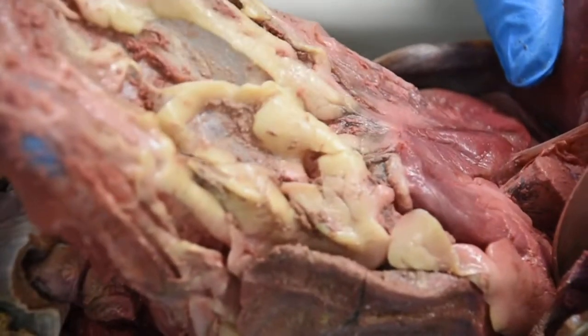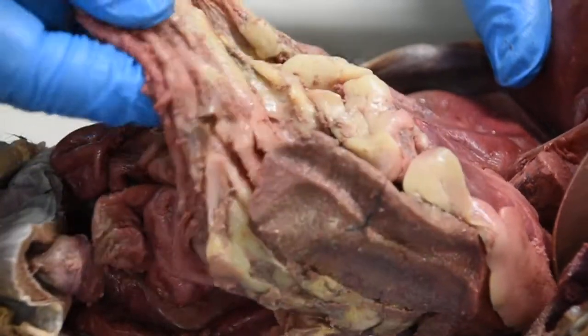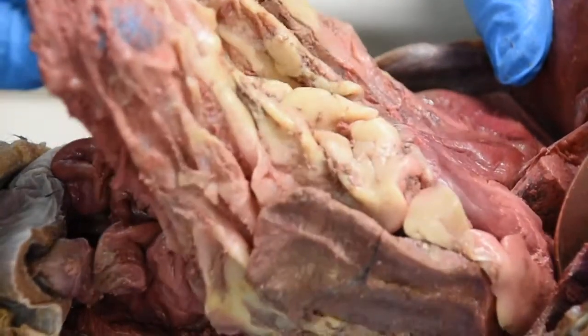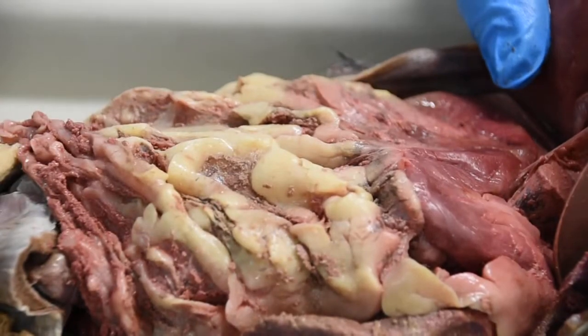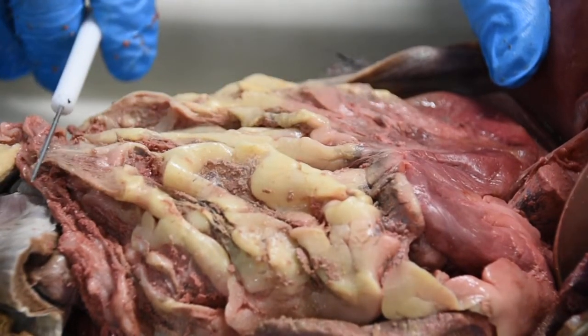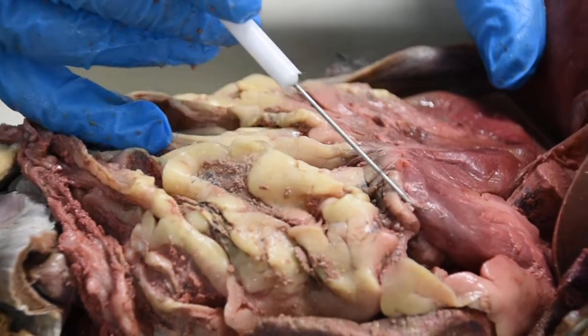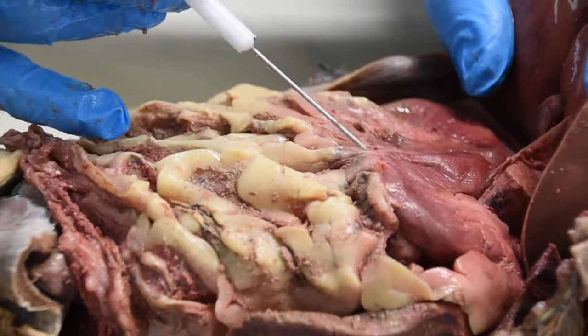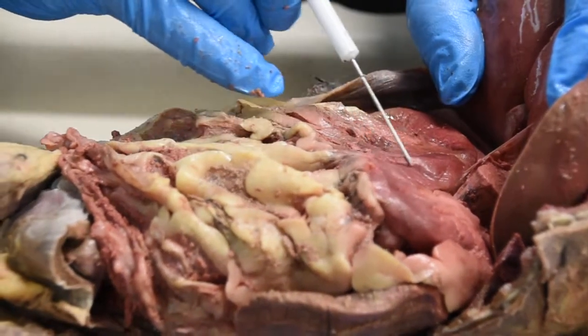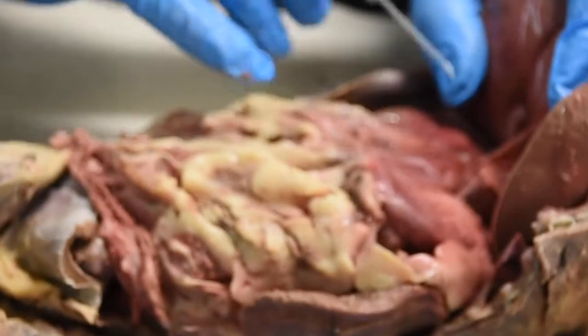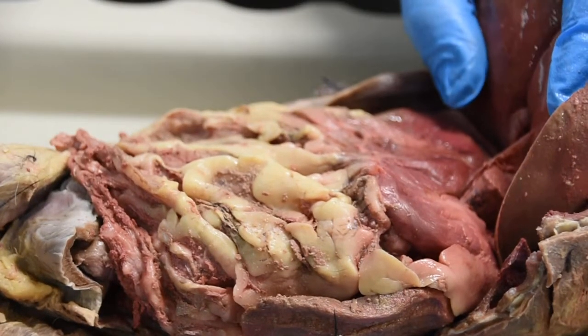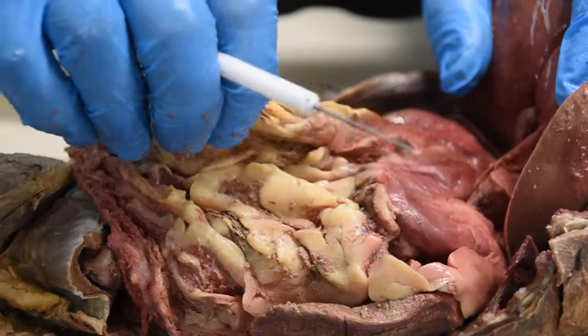The yellow is basically fat. This is called the greater omentum, because it's hanging from the greater curvature of the stomach.